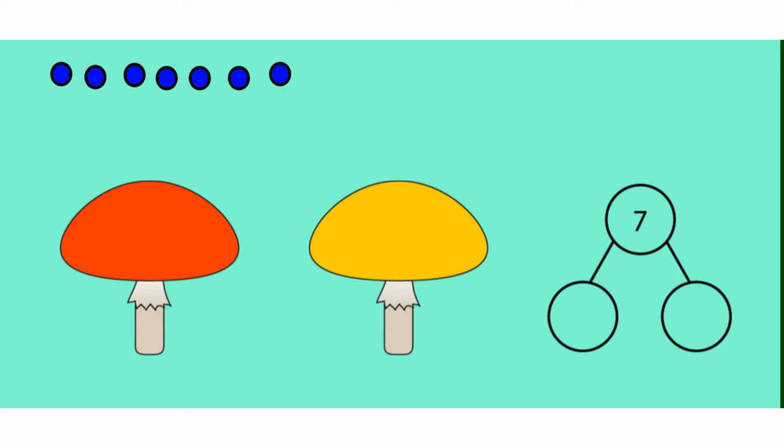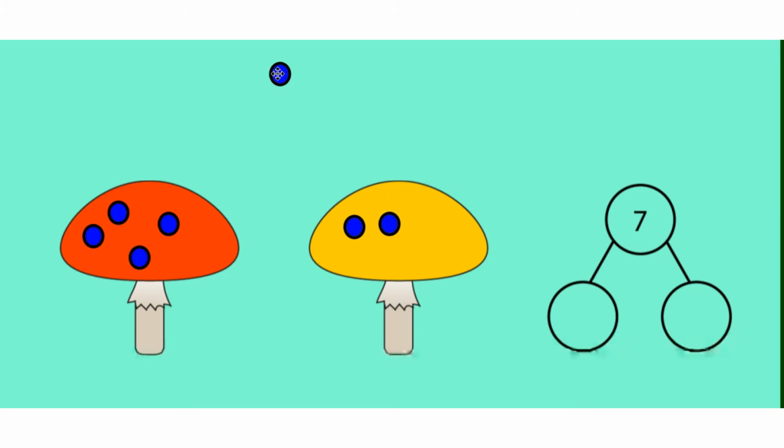So here I have, again, there's lots of different ways, but what I'm going to do is I'm going to put 1, 2, 3, 4 on this side, 1, 2, 3 on this side. So this time my parts are 4 and 3. Okay, so hopefully you've got lots of different ways.